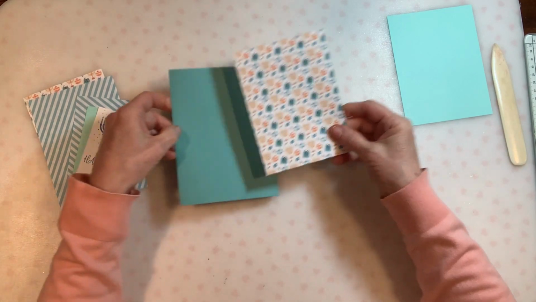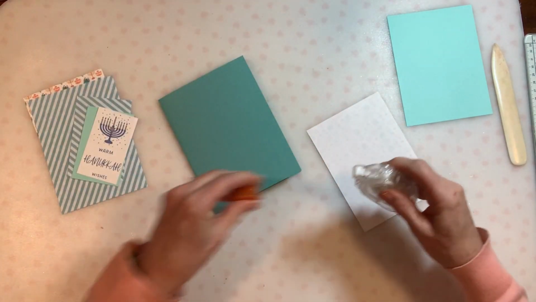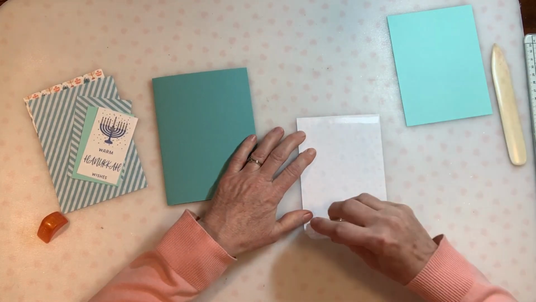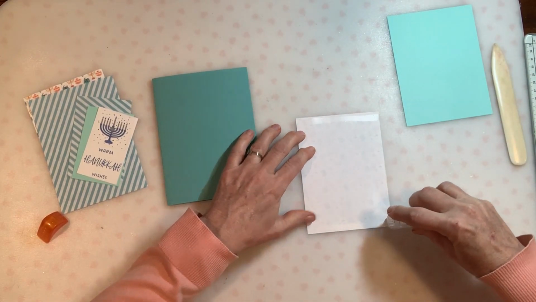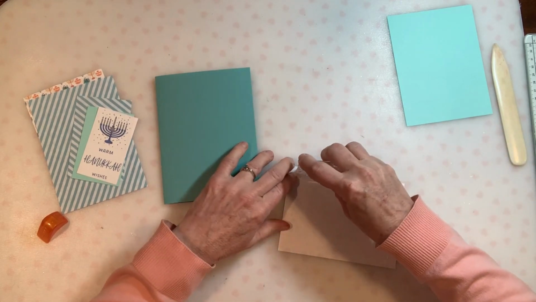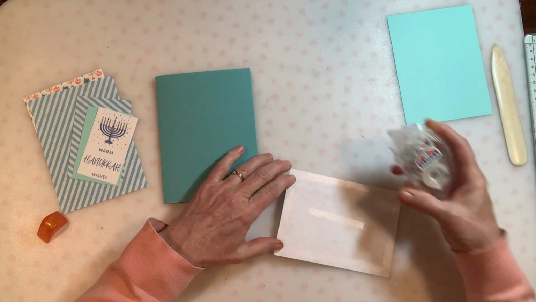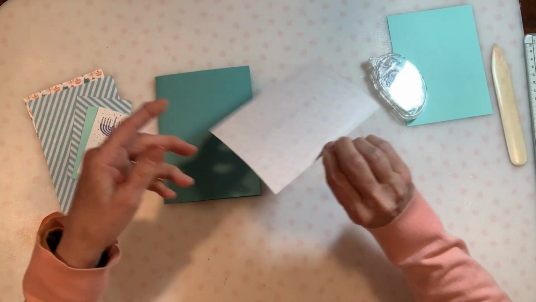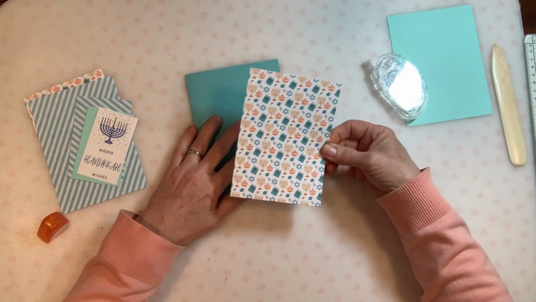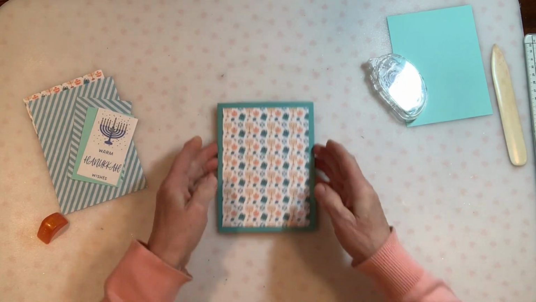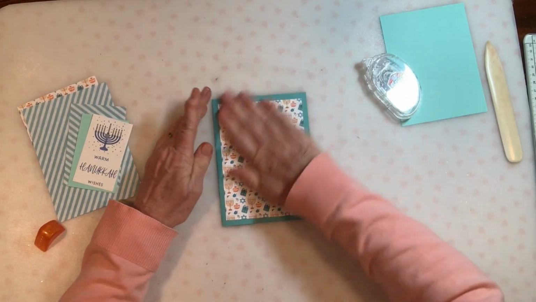And I'm going to go ahead and use a tape runner rather than glue. I generally like a tape runner or two-sided adhesive best because they hold down. And I like the Elmer's tape runner because, boy, it sticks. And you've got to get it right the first time because there's no taking it back off. So I'm just going to get that centered right down in there.